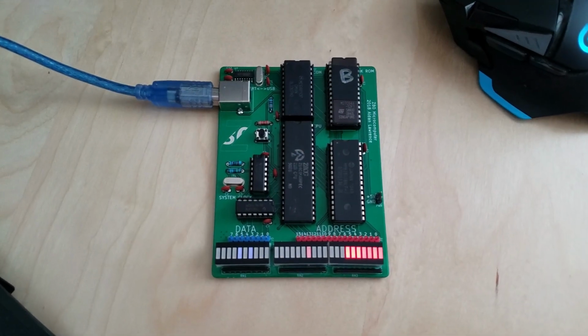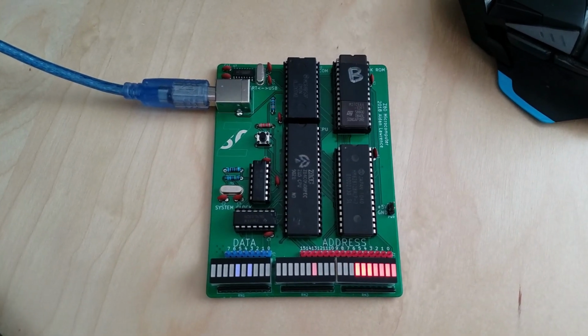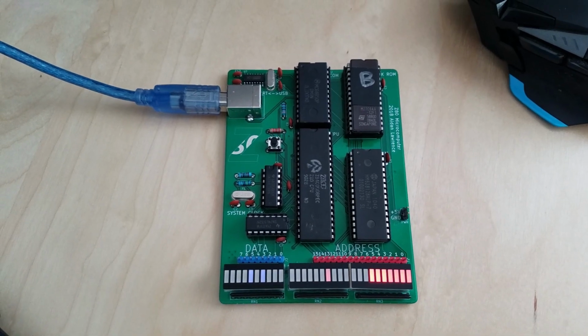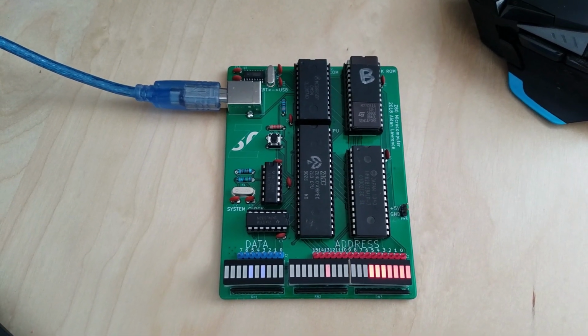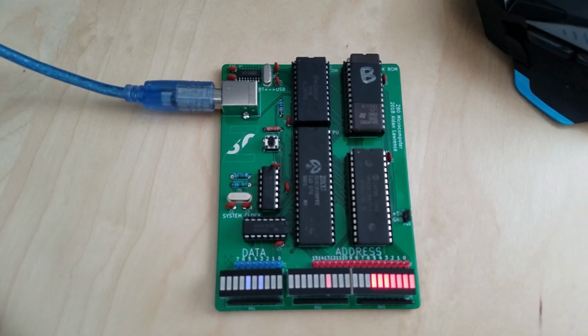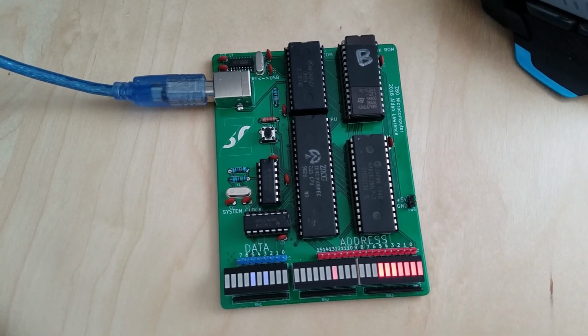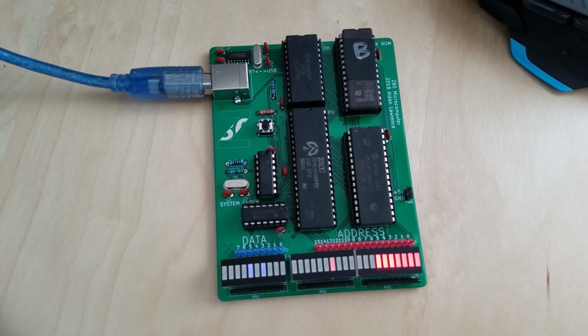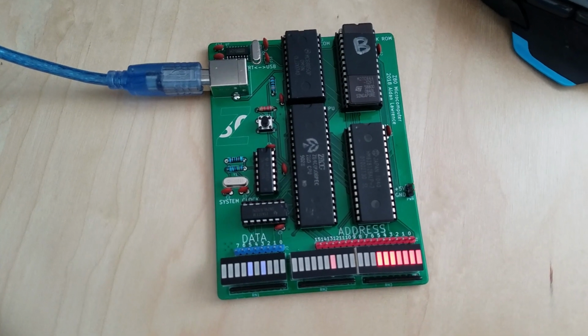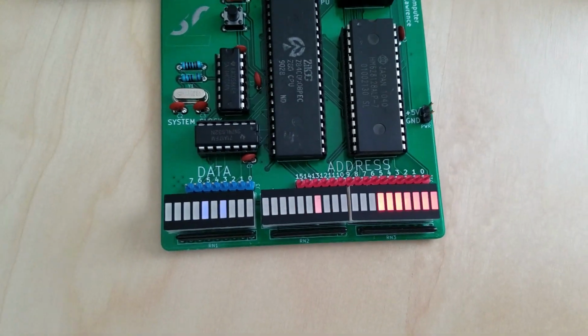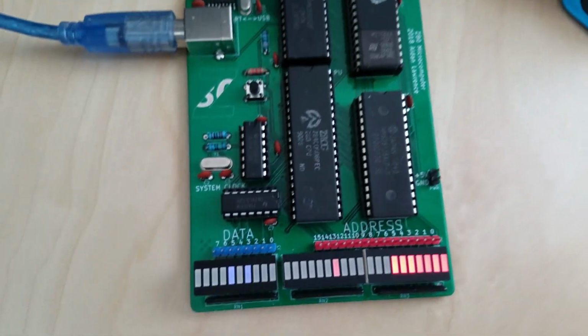Hey everybody, I just wanted to show a quick project that I've been working on. It is a single board computer adaptation of Grant Searle's 9-chip Z80 single board computer. I've adapted his schematic to KiCad and made my own version that has a couple LED bars so you can see the address and data lines as they work.